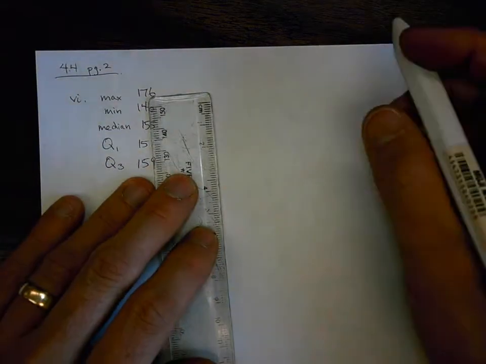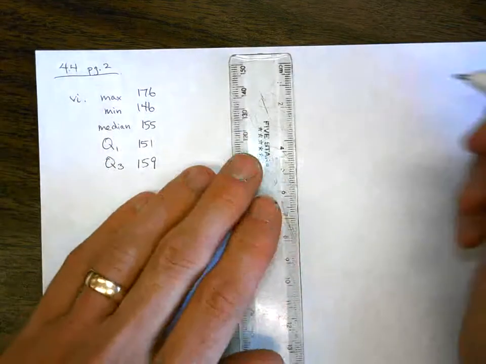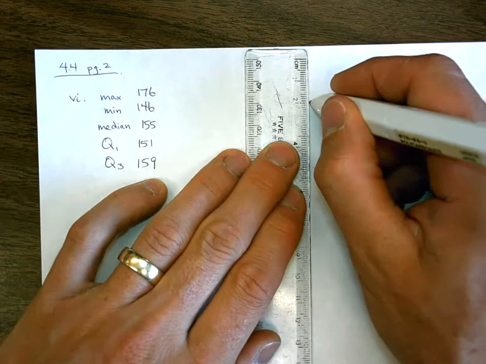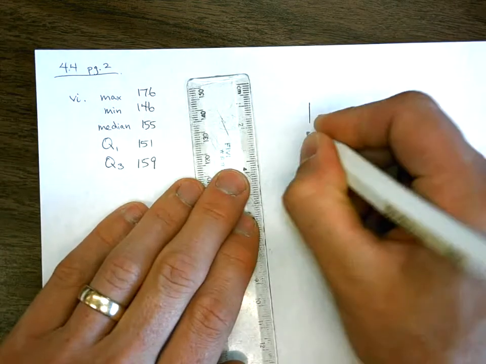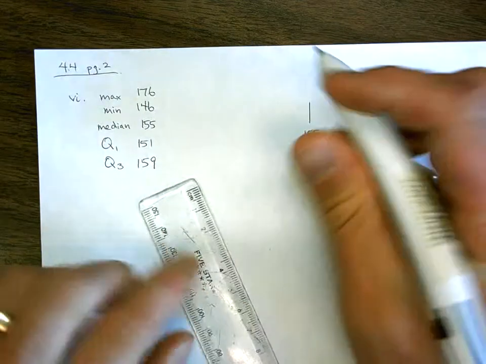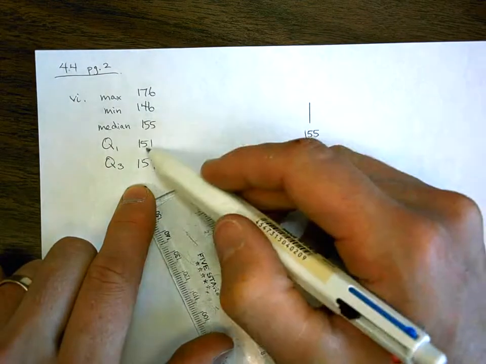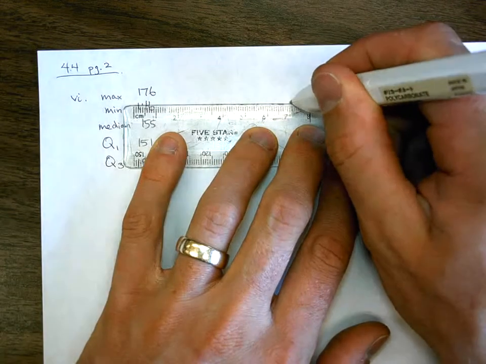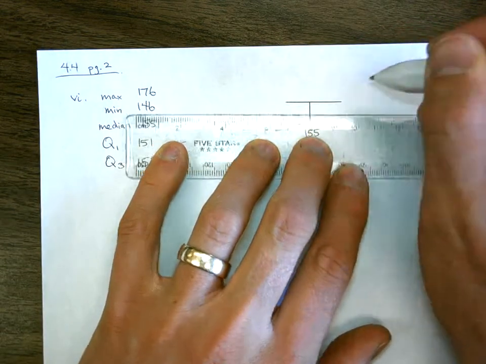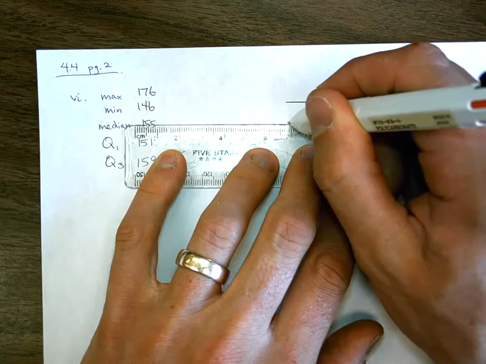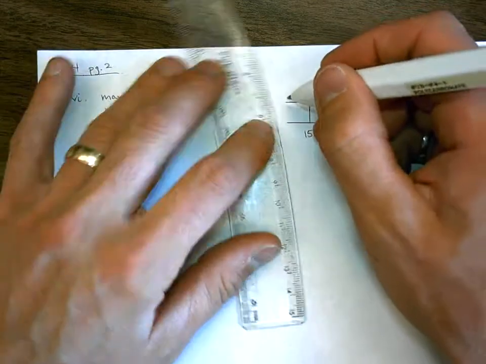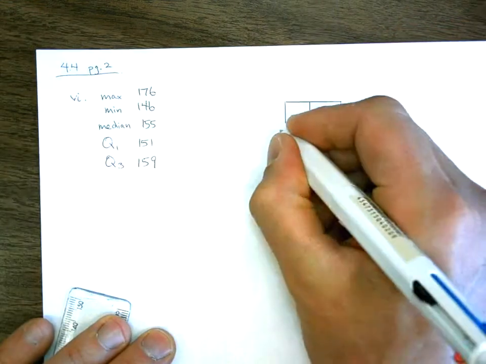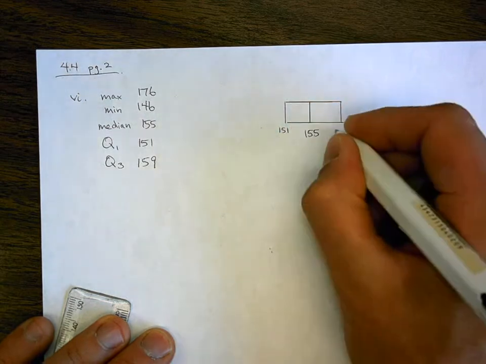Now the way I recommend to draw it, I try to draw it to scale, so graph paper is the best, but not happening in this situation. So I'm going to draw the median first. That is 155. Now from there, I go 4 up or 4 down to get Q1 or Q3. So actually, this is very nicely symmetrical data. So I'm going to do my best to draw that box and whisker plot to be perfectly even. And this is 151 and 159.